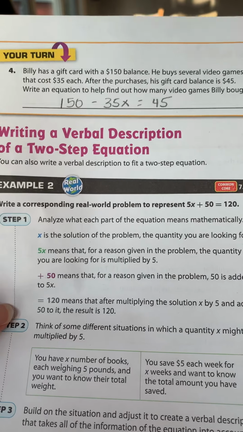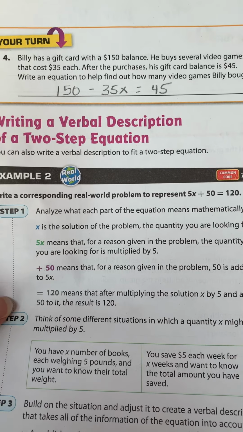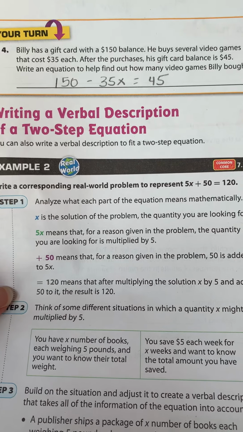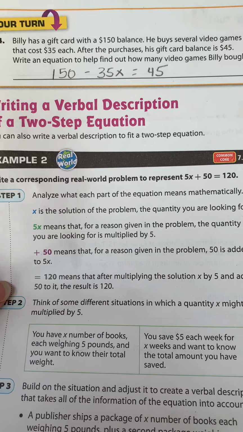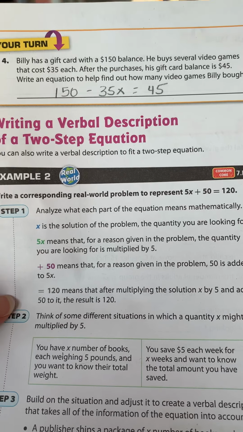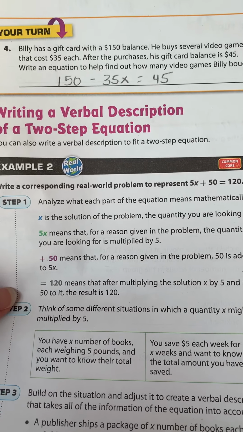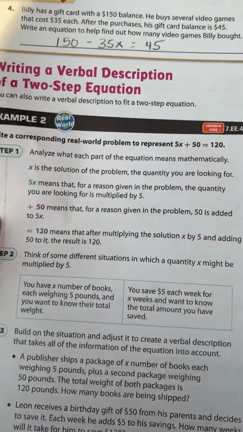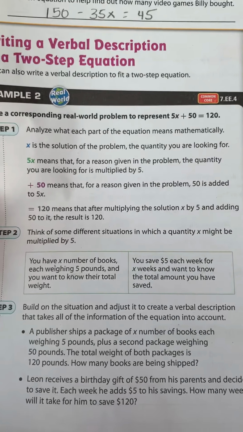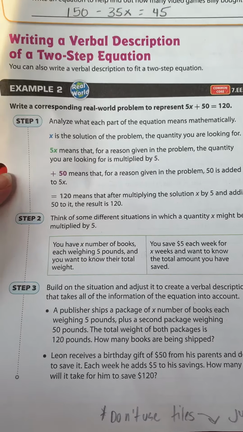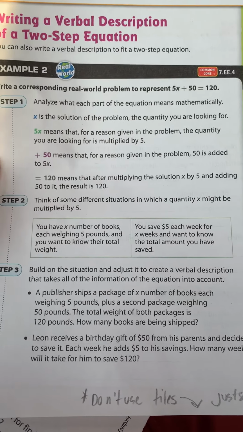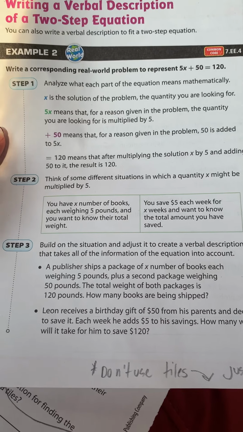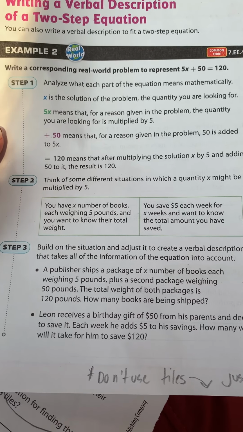So remember, if you were going to solve that, you would have to subtract the 150. And then you get a negative number. You get negative 105. Then you would divide by negative 35. Okay. Writing a verbal description of a two-step equation. So again, this is just really good clues that they're giving you to help you when you're coming up with your own real world problem.